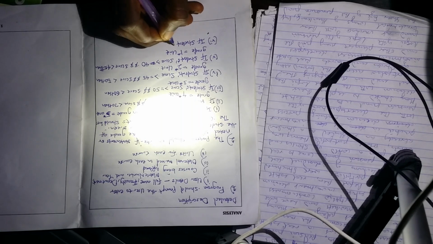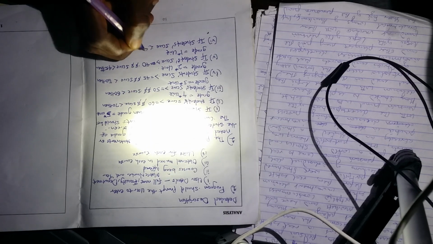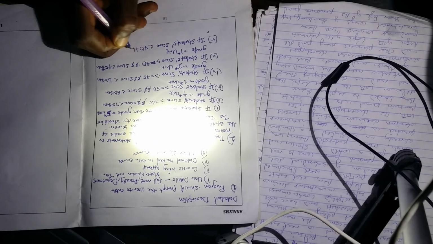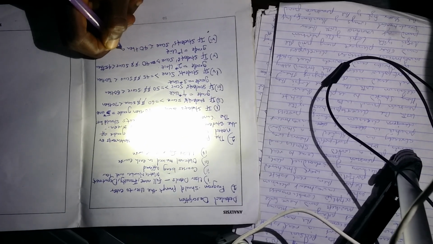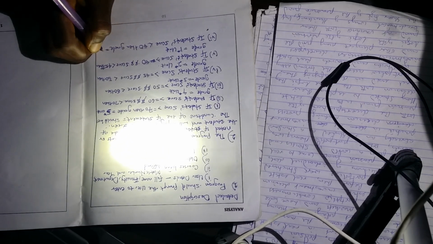And the last one is, if student score less than 40, then grade equal to 0.